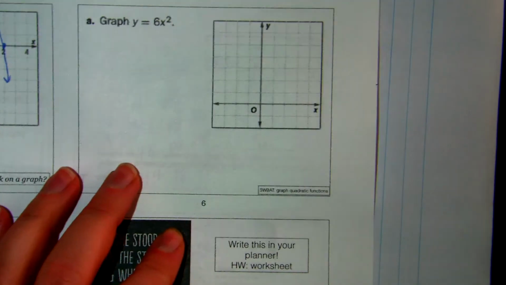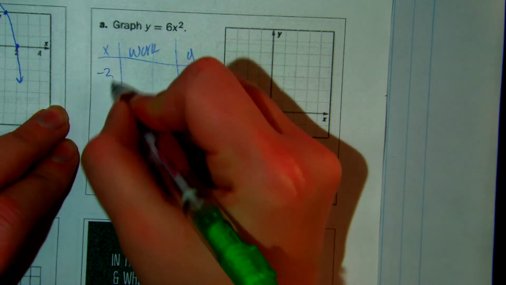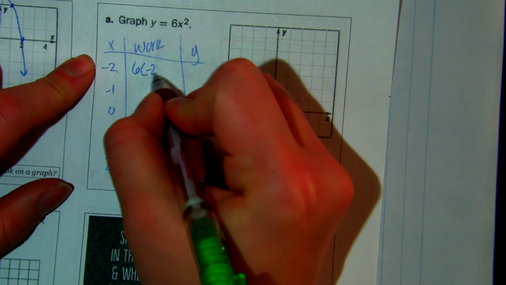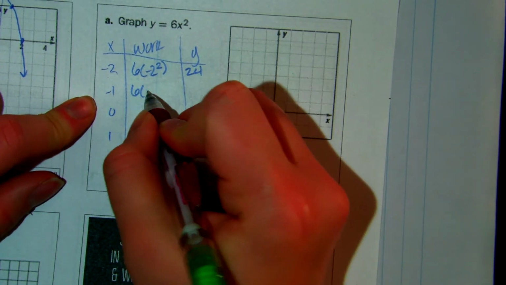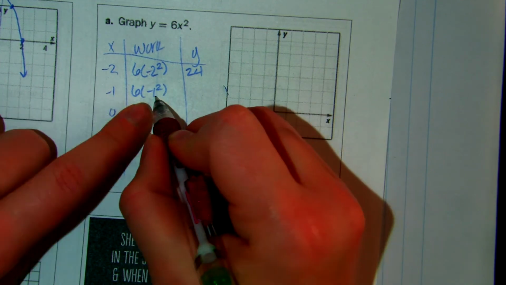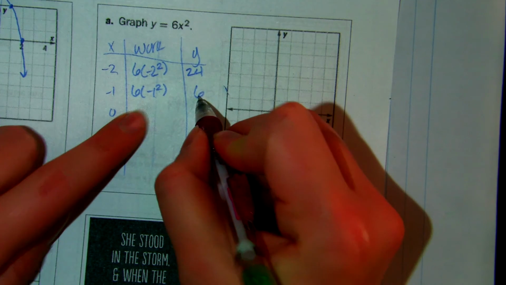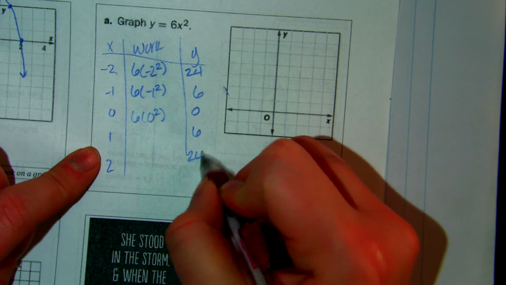Hopefully this graph will work. So I'm actually going to make an x, y table: negative 2, negative 1, 0, 1, 2. Okay, so 6 times negative 2 squared, this is 4, 6 times 4 is 24. 6 times negative 1 squared, so 6 times 1 is 6. 6 times 0 squared, 0, and it's going to follow the same pattern as above.